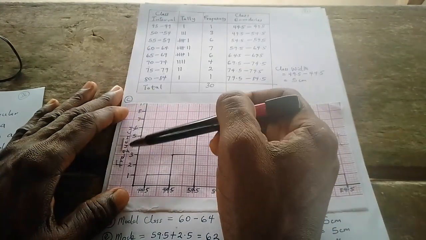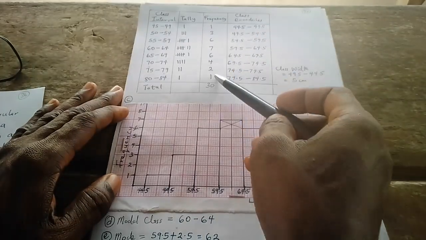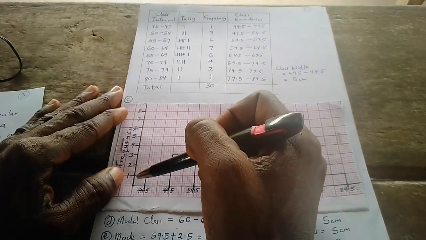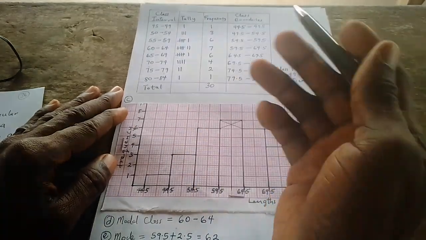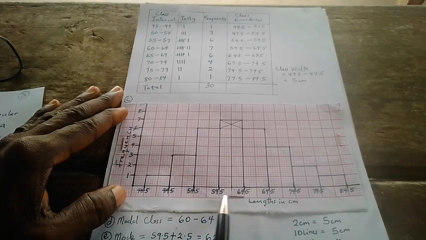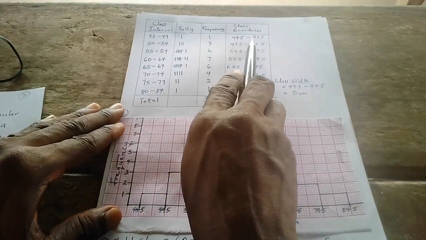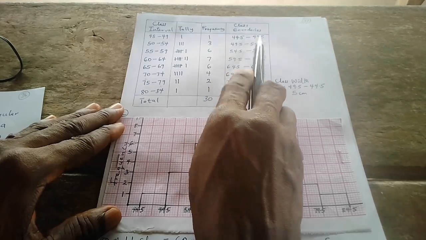On the vertical axis, that's where you are going to place the frequency. So you can number it in ascending order: 1, 2, 3, 4, 5, 6, 7, 8, like that. Then for the horizontal axis, that is where you will put your class boundary. You are going to put your class boundary on the horizontal axis.